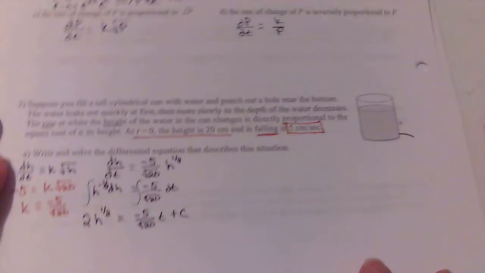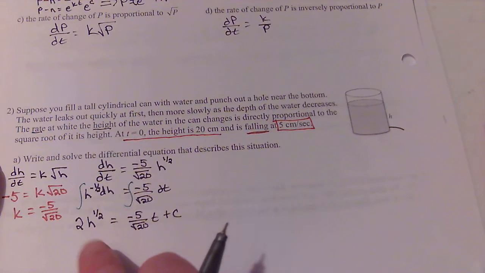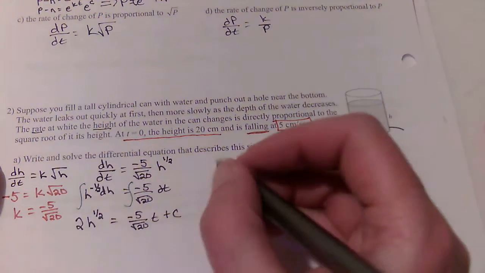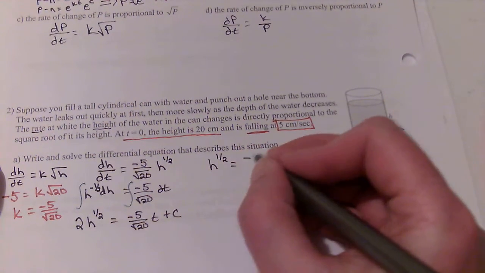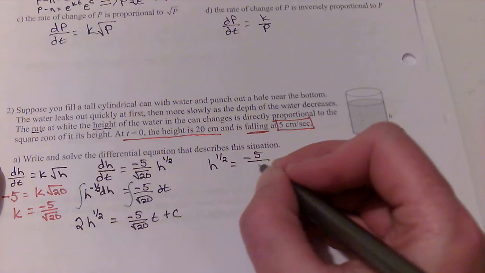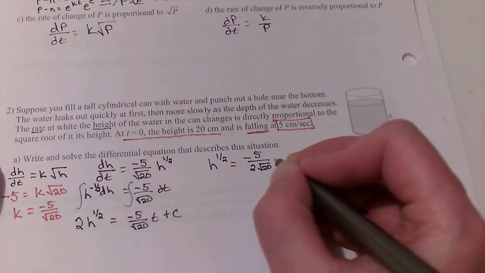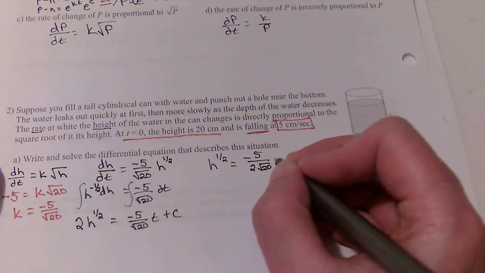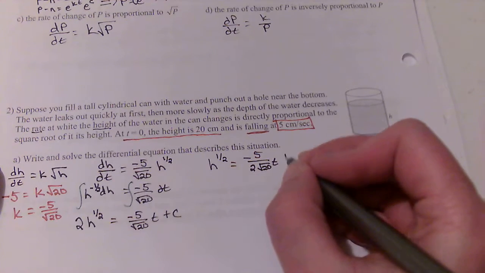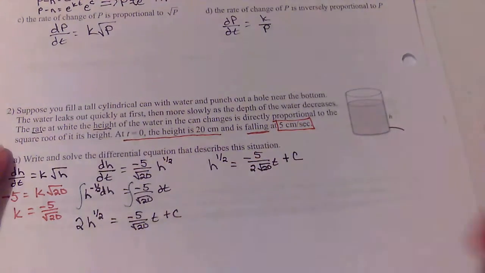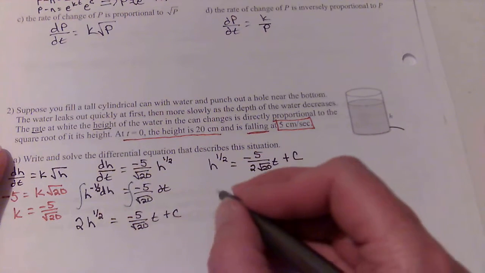All right, okay. So I'm going to have to rearrange that a little bit. That's going to be divided by 2, so h to the 1/2 equals negative 5 over 2 square root of 20 t plus c divided by 2, but that is still c. And that's really square root. So if I square both sides, I get that.